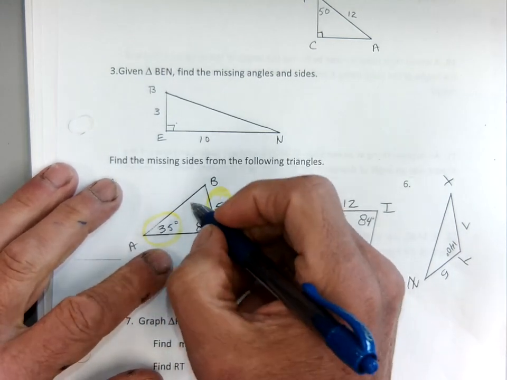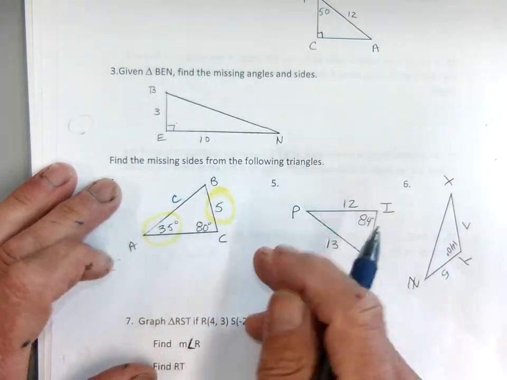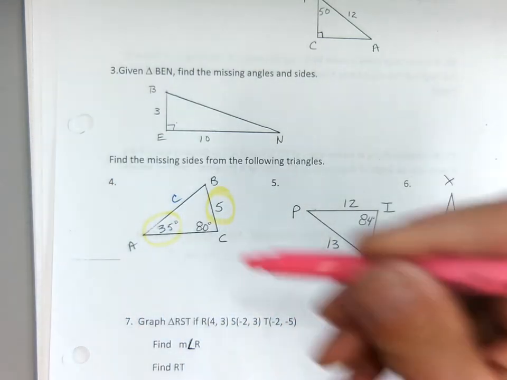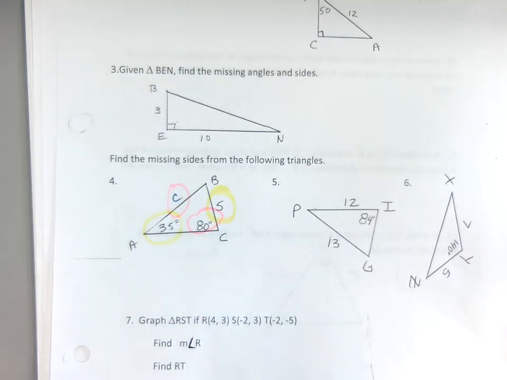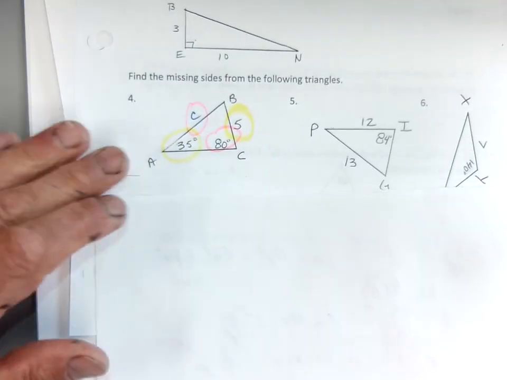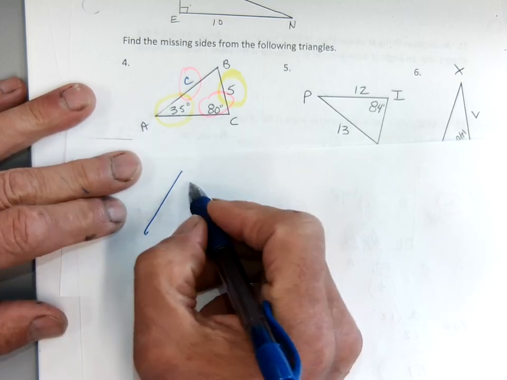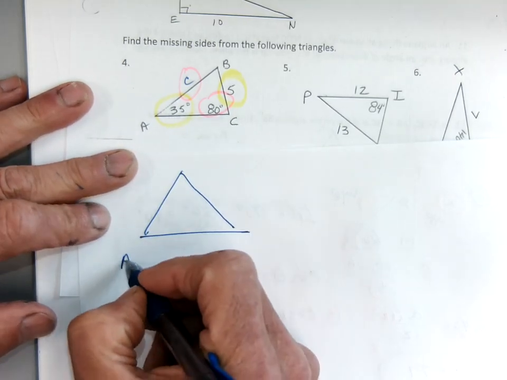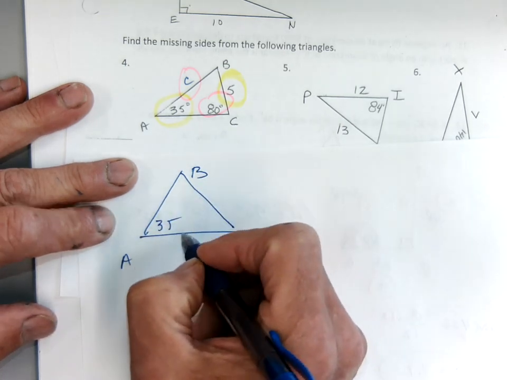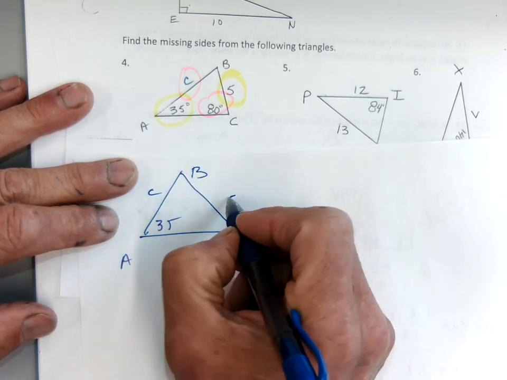So I'm going to find side C because I have opposites there. Opposites, opposites. I'm going to set up the law of sines. I might need to put this on a separate sheet of paper. It's never going to fit. So let me draw this out real quick. Not a very good picture, you guys. I'm not much of an artist. No doubt about that at all.